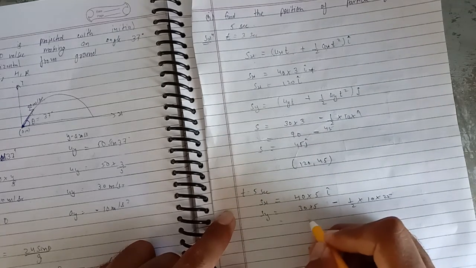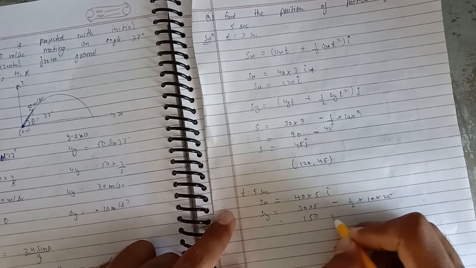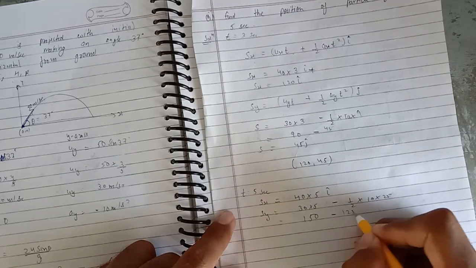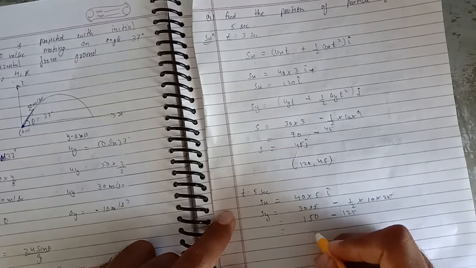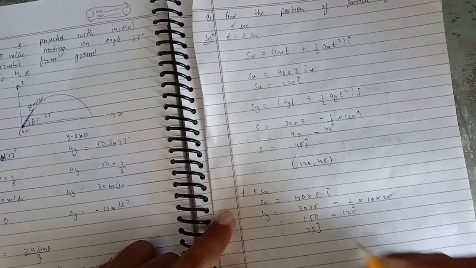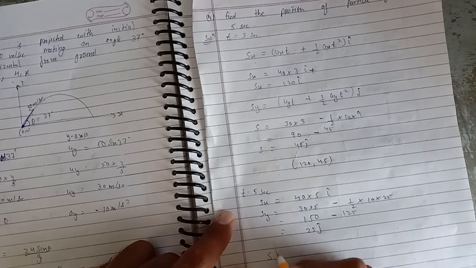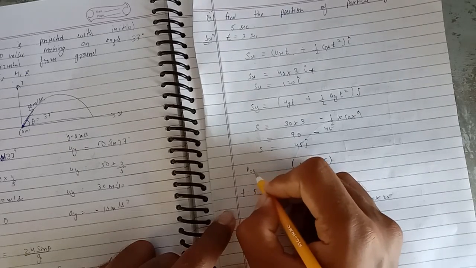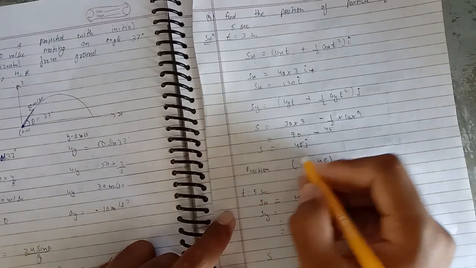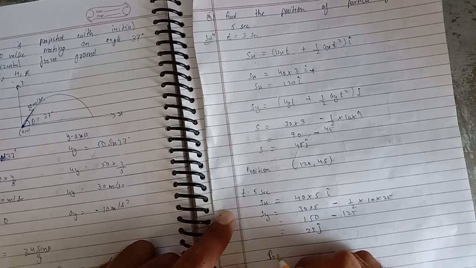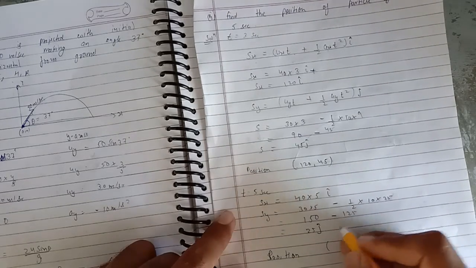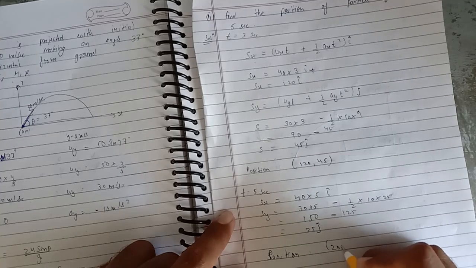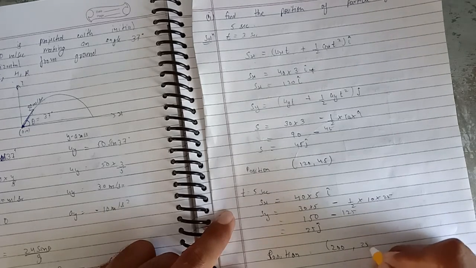So it comes to 150 minus 125, which is 25 j cap. So the position of the particle is 200, 25.